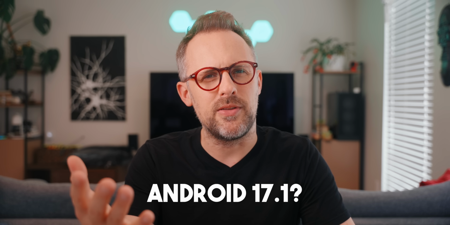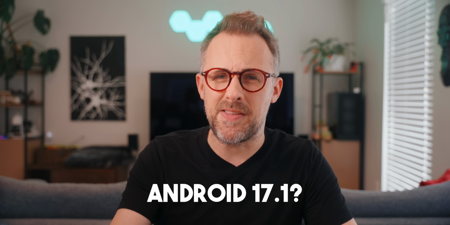The thing that confuses me the most about this strategy is that Google doesn't change the name of the release. Shouldn't it be Android 17.1 or something like that? I get that it's just a refresh of Android 17 and not a full release, but it absolutely will be different from the one we expect to see first in June. So shouldn't we call it something else? I don't know what Google is thinking here, but oh well.